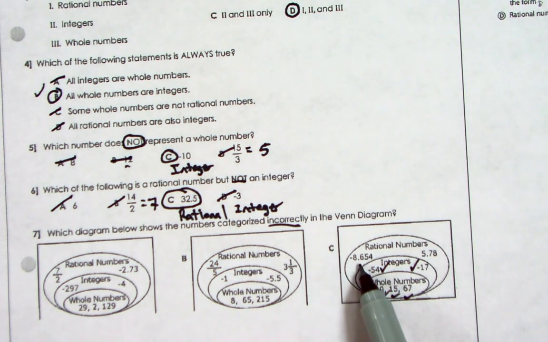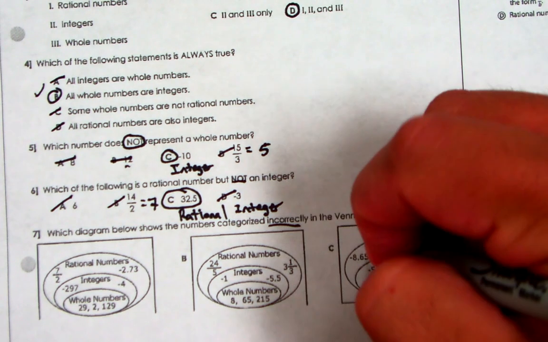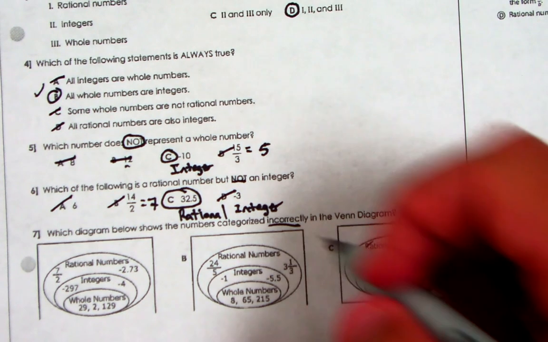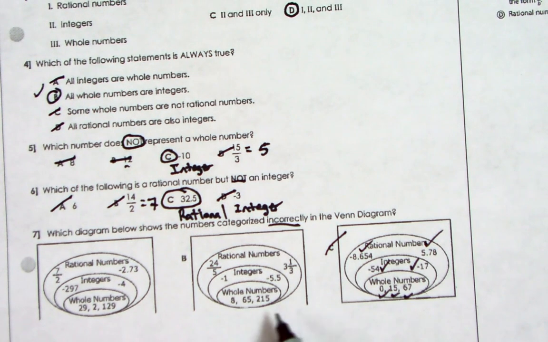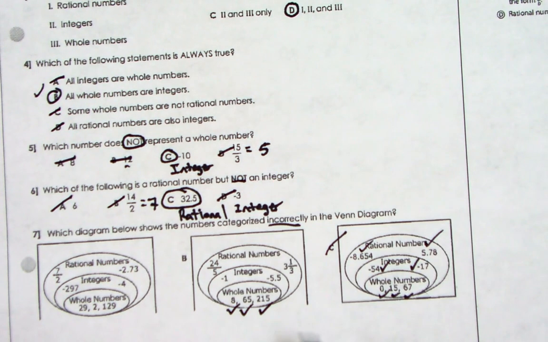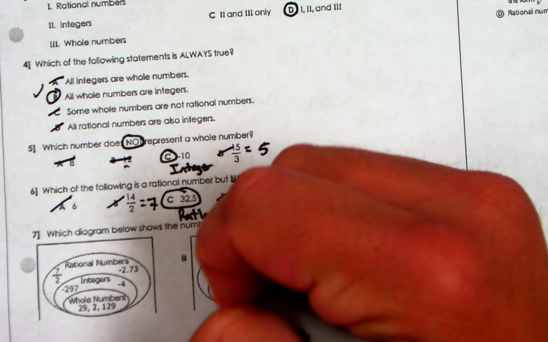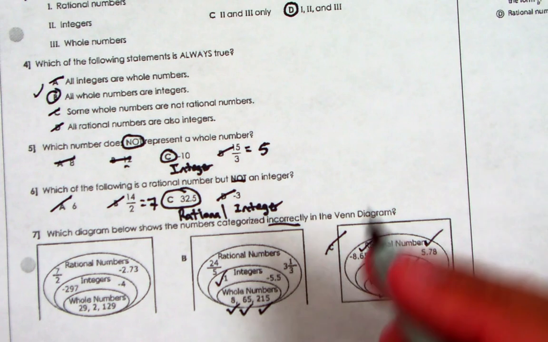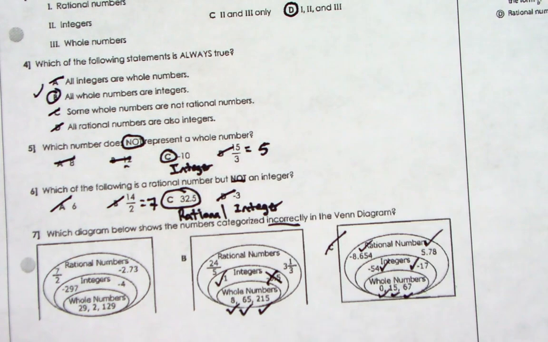We have a decimal. We have a decimal. Those fit correctly right there. All those work. I'm looking for the one that does not work. Whole numbers, 8, 65, and 215, those work. Integers, -1 works. -5.5. Can you have a decimal as an integer? No, you cannot. That belongs here with the rational numbers. So this one looks like it's going to be our answer.